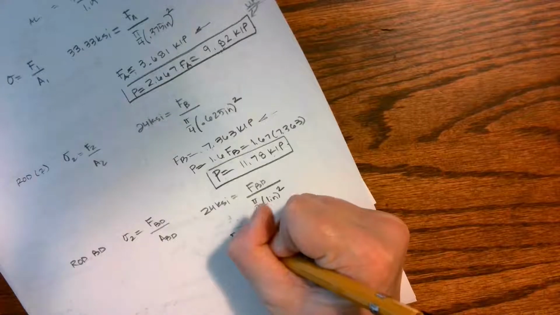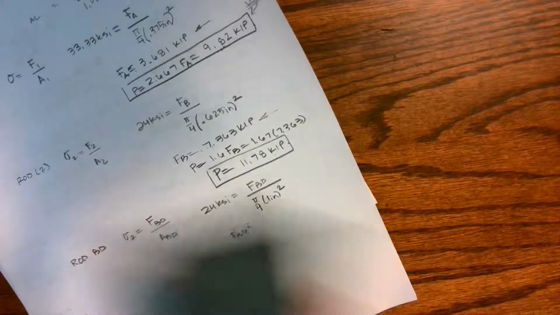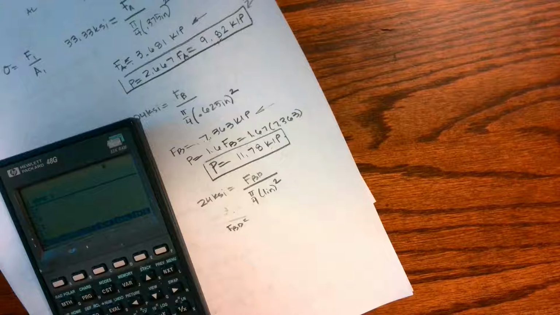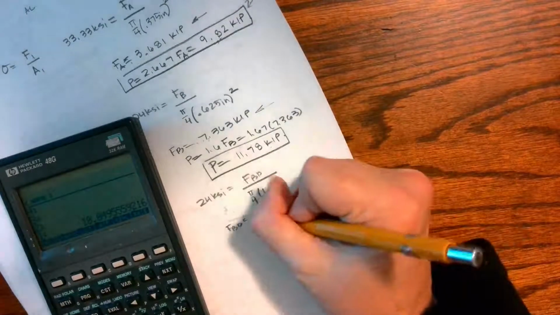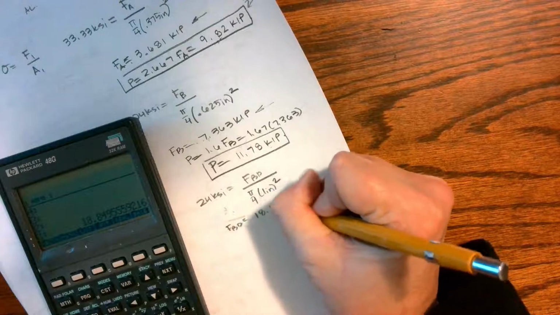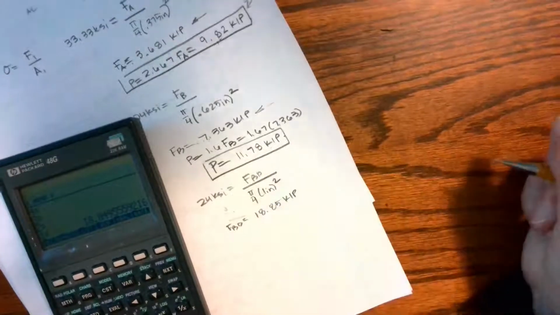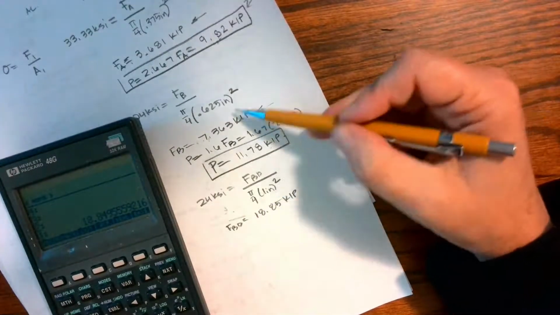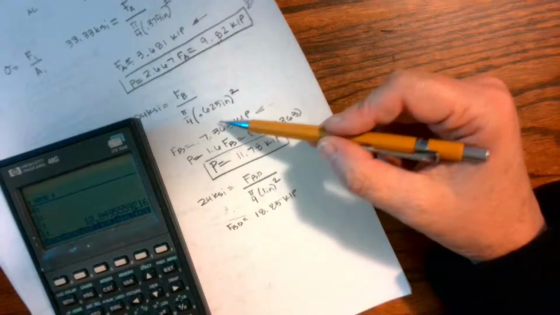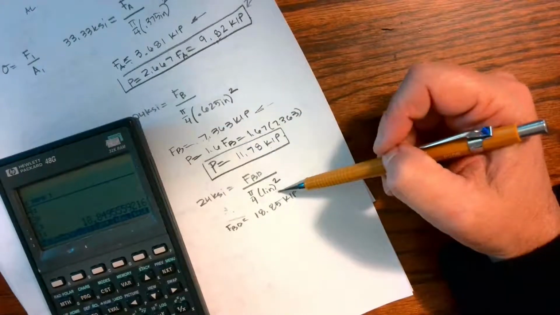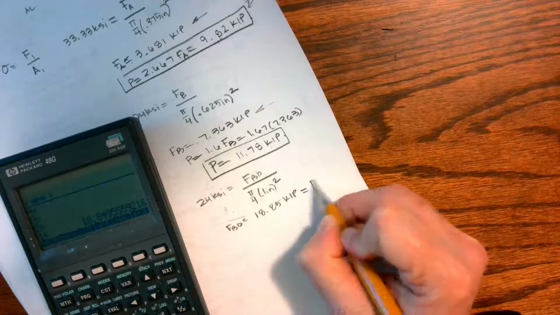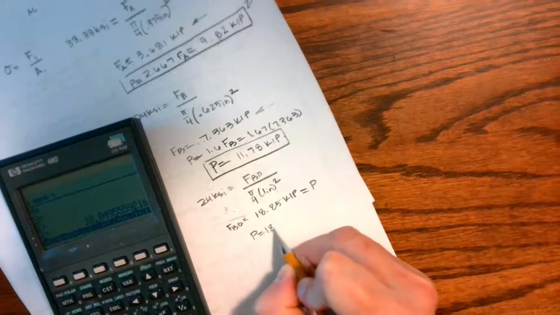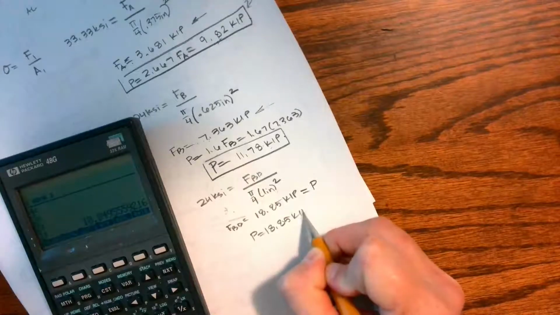So the force in BD that causes failure is 24 times pi over 4 times 1, and wow, we can hold 18.85 kips before we have failure. That's just because we increased the diameter from 0.625 to 1. So we got quite a bit more capacity. Okay, and I know it's a 1-to-1 ratio, so P is 18.85 kips.